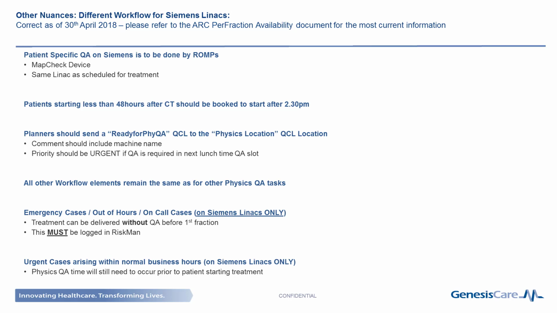the patient starting treatment. A Ready for Physics QA QCL will be created to the QCL location called Physics location. This QCL should include a comment that states the machine name and should be given a priority of urgent if the QA needs to be performed in the next lunchtime QA slot. The workflow and QCL is then the same as for any other Physics QA task.